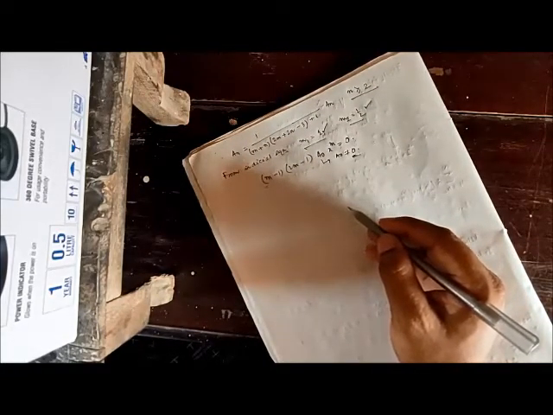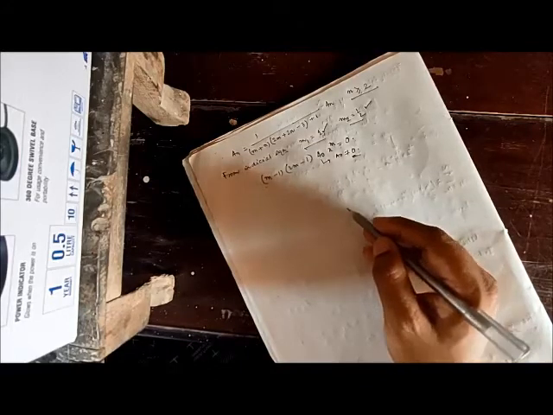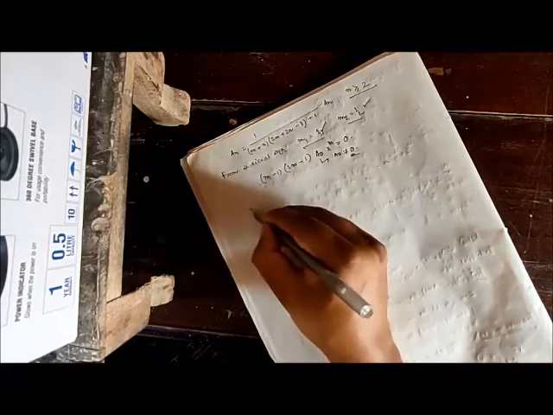Now the same thing happens for the second term. If you choose n equal to 1, what will you get?